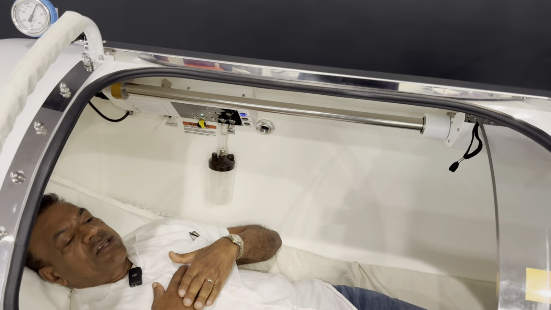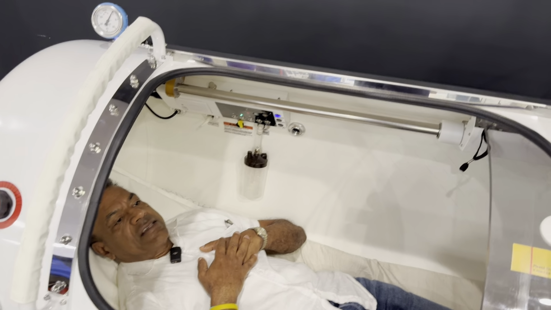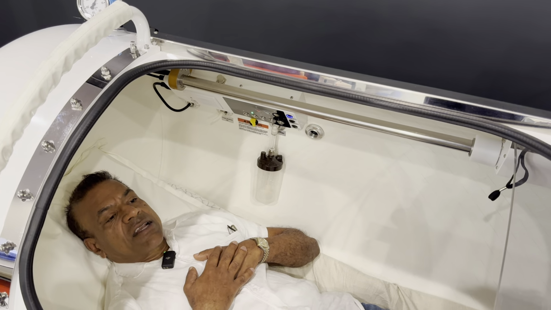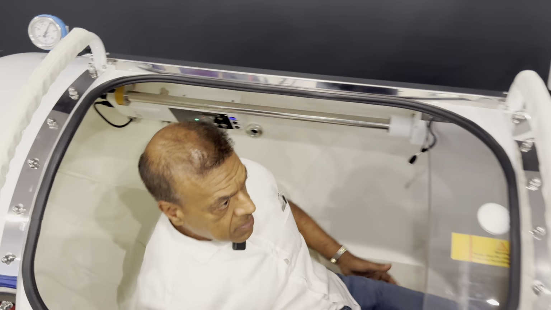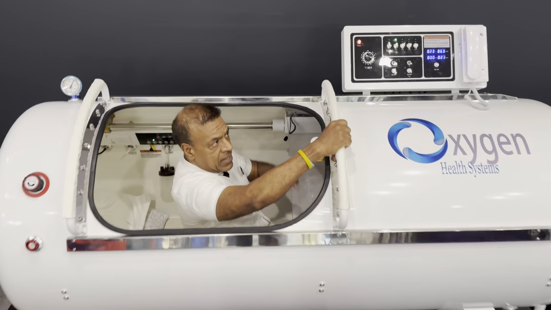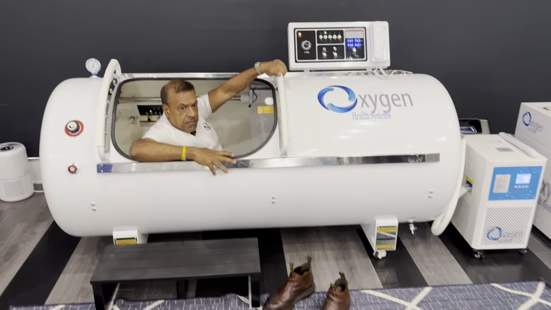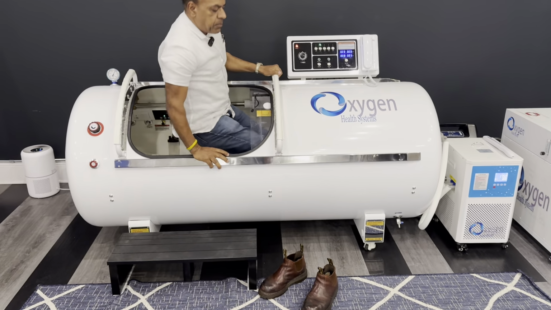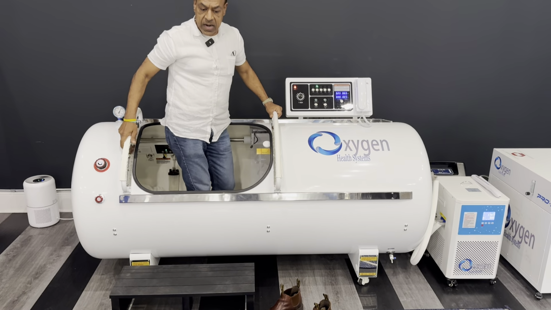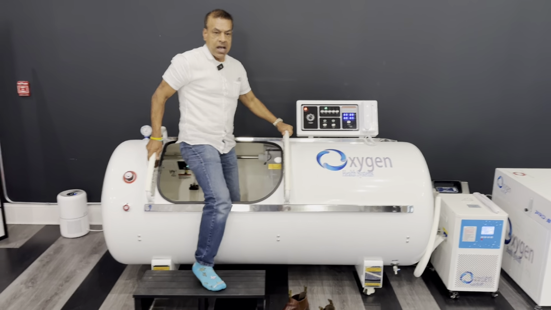After the session is over, I am ready to step out, and notice how easy it is. Once again, after the session, I would simply get up, grab this door handle and nowhere else, shift my body weight, and bring myself up, grab this door handle, and off I go, stepping out of the chamber.